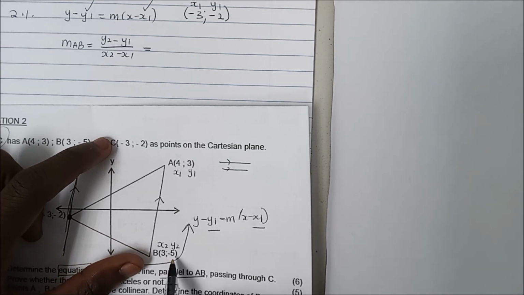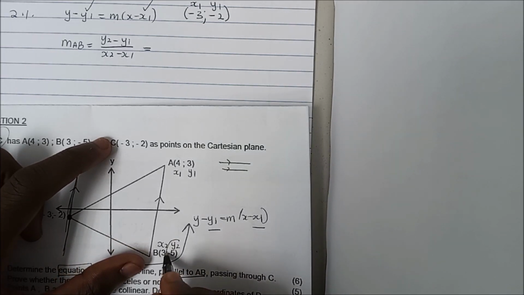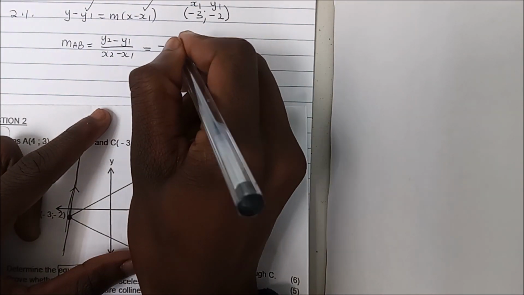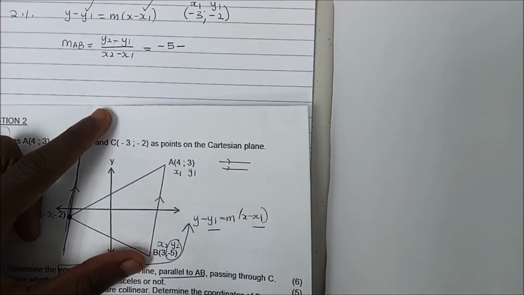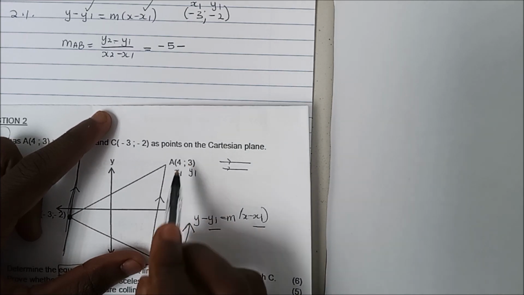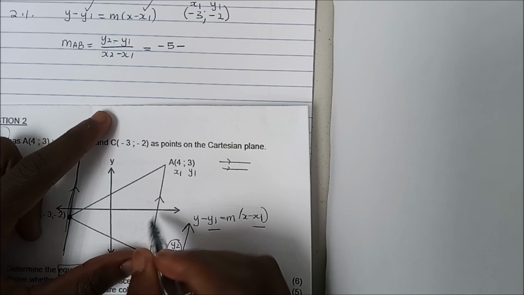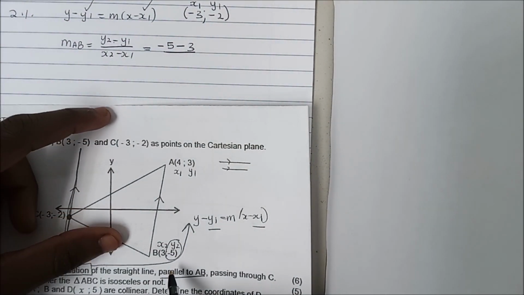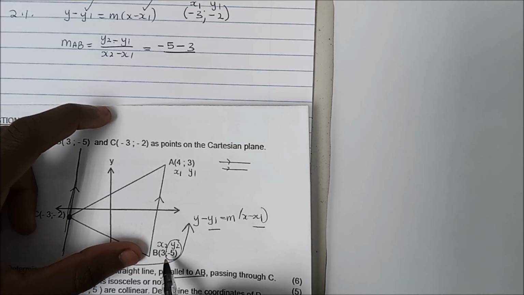What's going to be our y2? We can see here our y2 is -5, minus from the formula. Then what's going to be our y1? That's going to be 3 because we named it there. So we have 3 over, and then what's going to be our x2?